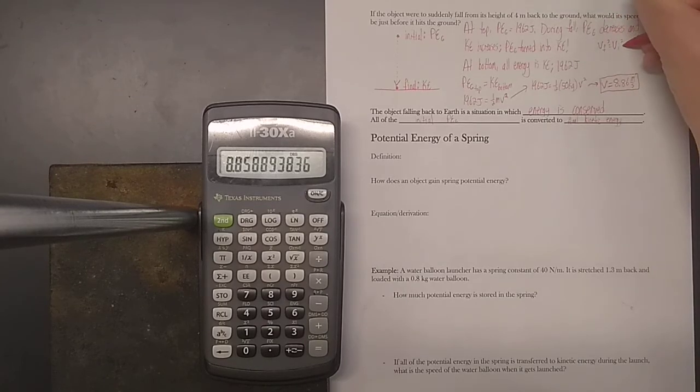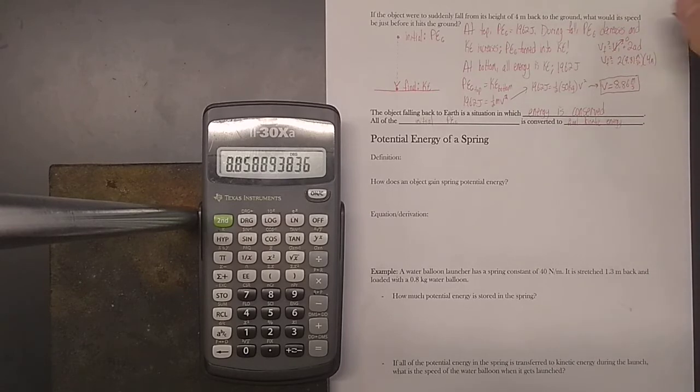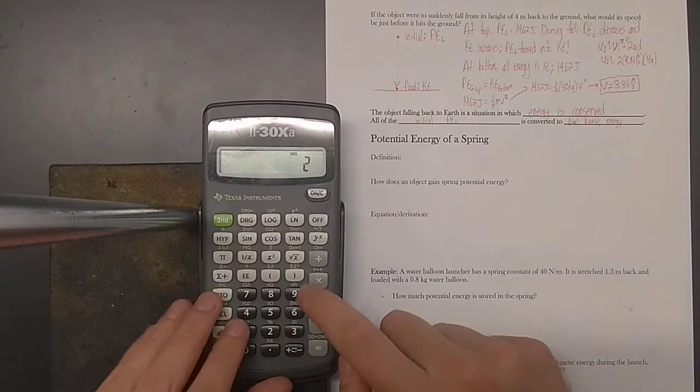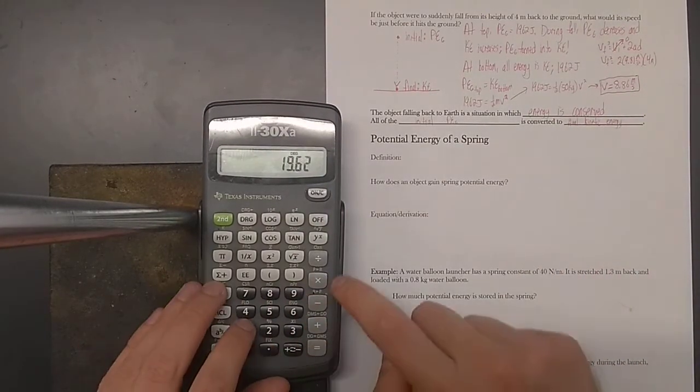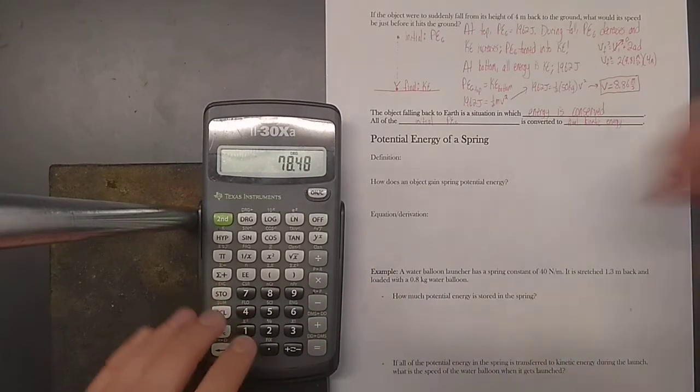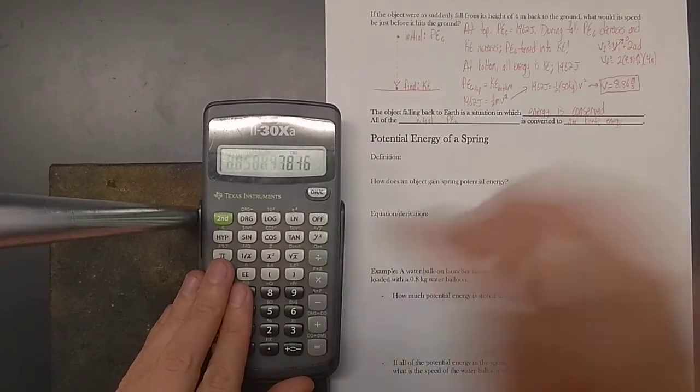Vf squared equals vi squared plus 2ad. Initial speed is 0, it fell from rest. Vf squared equals 2 times 9.81 meters per second squared times the height, or the distance it fell, of 4 meters. 2 times 9.81 times 4, 78.48. Take the square root to find Vf.